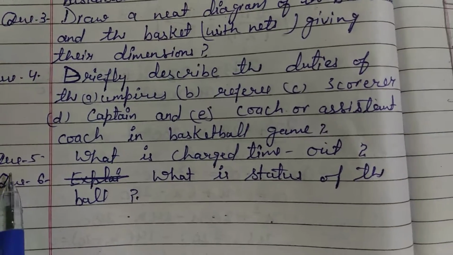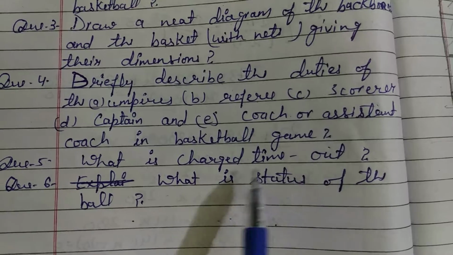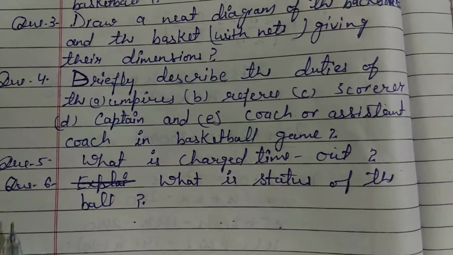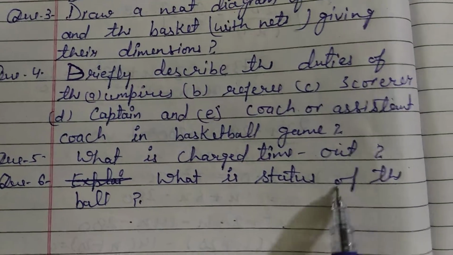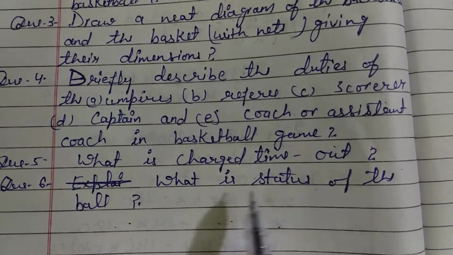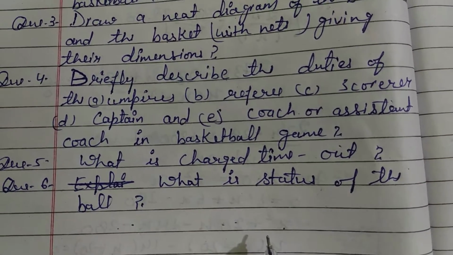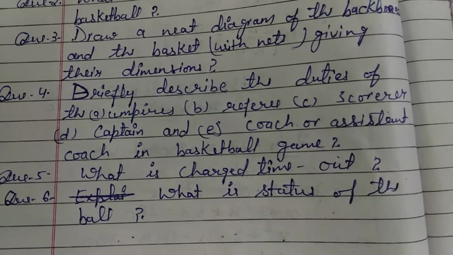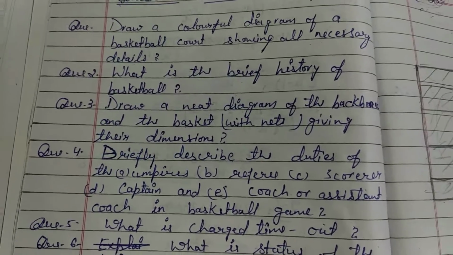Next, question number 5 is what is charged timeout. Number 6 is what is the status of the ball? It means the two conditions of status of the ball, live and dead. Is that clear? Thank you.